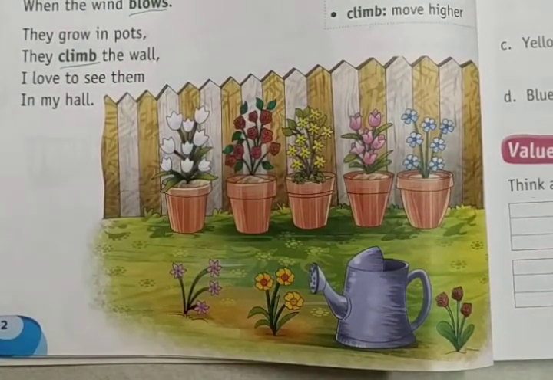Okay? By these poems we are able to twist our tongue, because in these poems most of the words used are rhyming words. They are called rhyming words, right? They have used some rhyming words, right? Wall, hall. So like this, rhyming words are used to write poems, right?